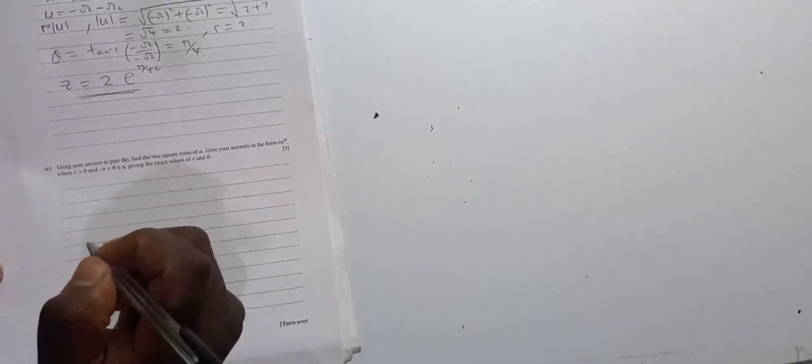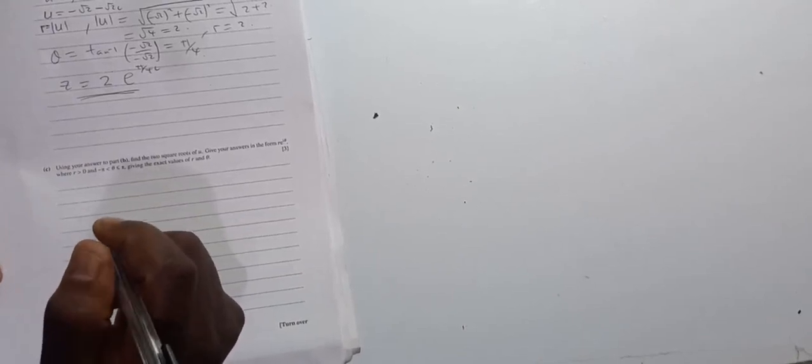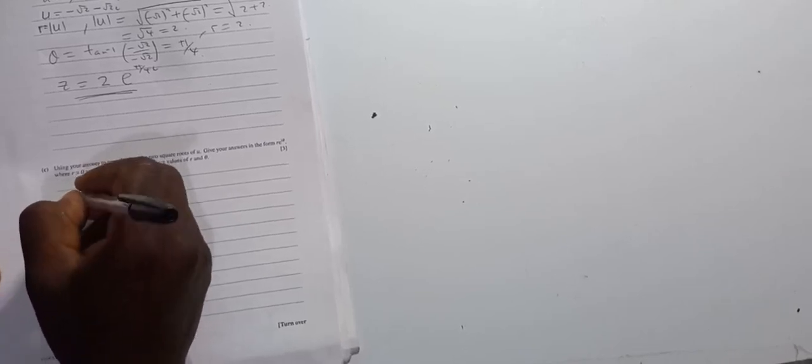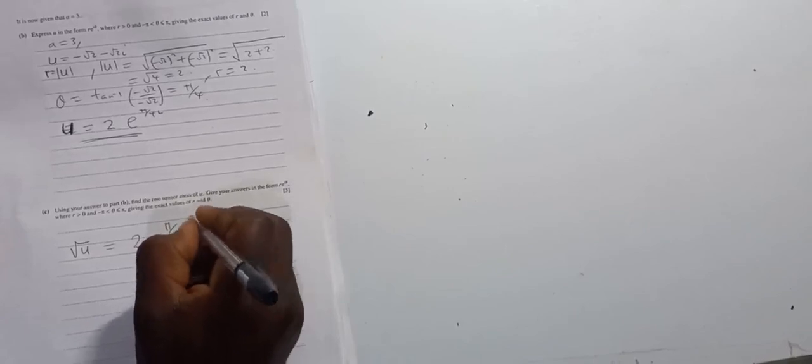Right, so we are looking for the square roots of u. So, okay, this is supposed to be u. So the square root of u will be equal to 2 e to the power pi over 4i, then to the power half.